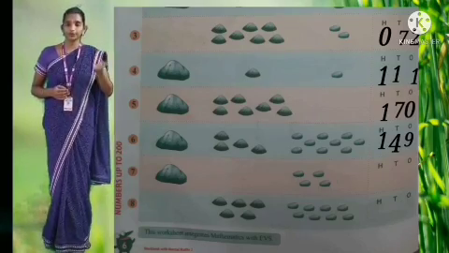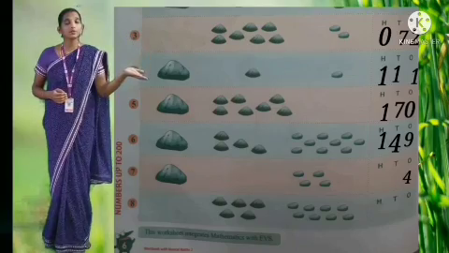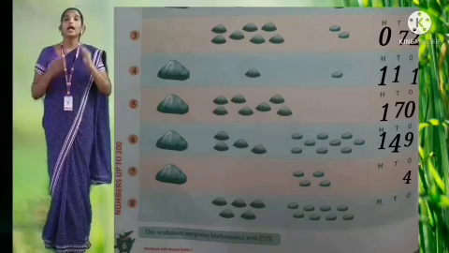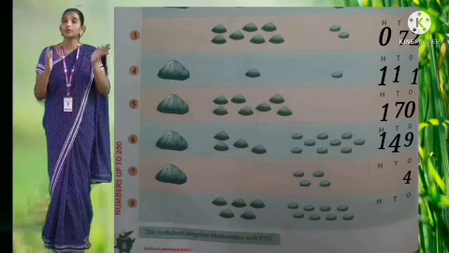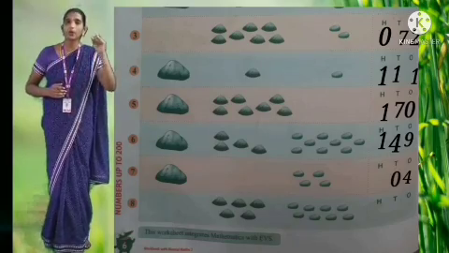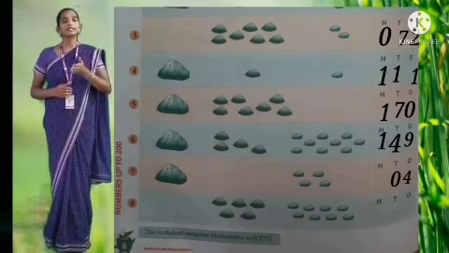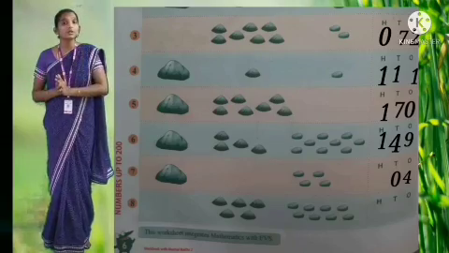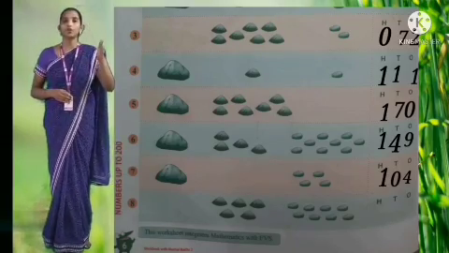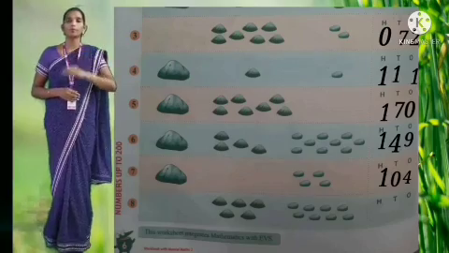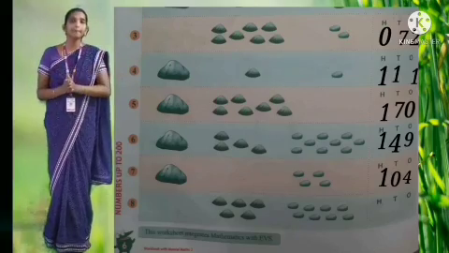Next, seventh sum. How many pebbles are there? Count. 1, 2, 3, 4. So what is the number you have to write in ones place? It is 4. Now see the smaller stone. Is there any smaller stone there? No. So we have to write 0 in tens place. Next comes big stone. How many big stones are there? It is only 1. So we are going to write 104. It is 104.